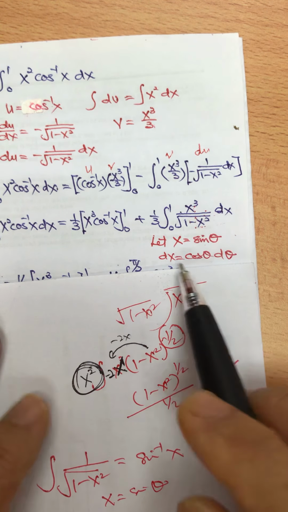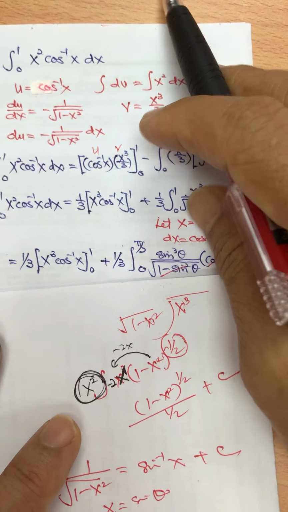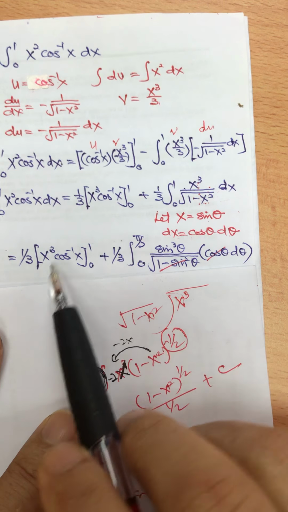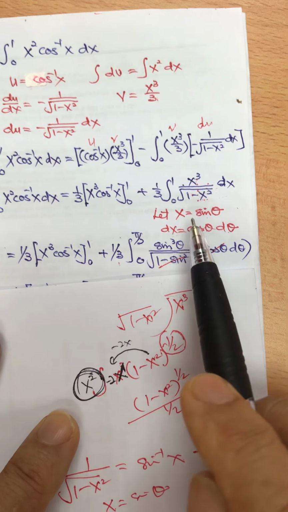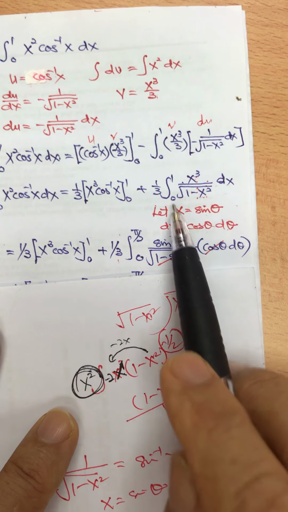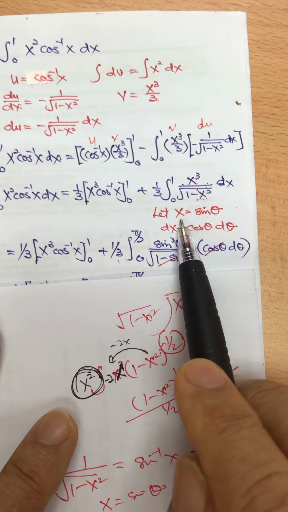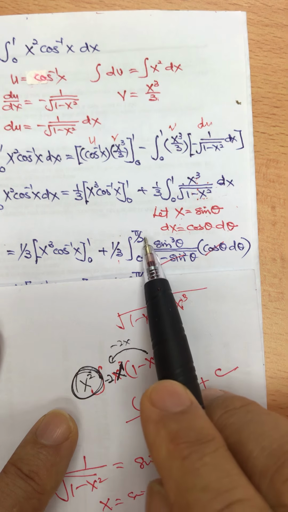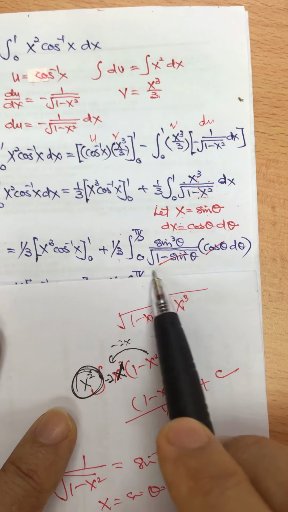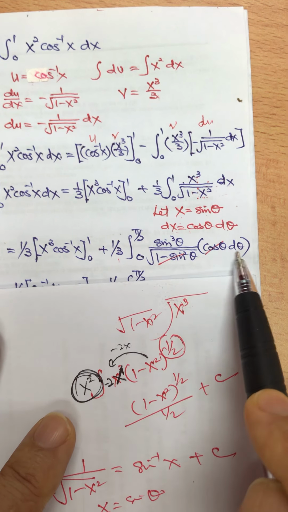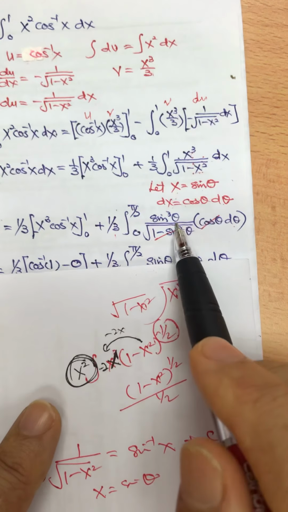When you substitute sine theta, your dx will be cos theta d theta. Then you substitute. When I put x to be 0, I get theta also 0. When I put x equal to 1, then theta will be pi upon 2. Then this one is sine cube theta, square root of 1 minus sine square theta, and dx is cos theta d theta. Then the cos theta can cancel. Therefore, you get sine cube theta.